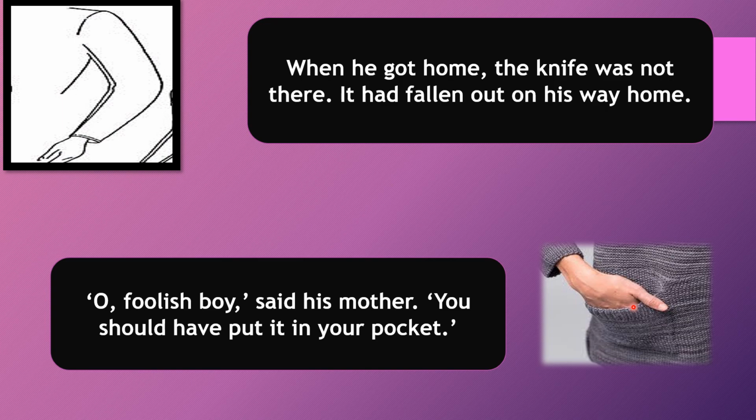So his mother says, "You are such a foolish boy. If you keep the knife in your sleeve, it will fall." So maybe it had fallen out somewhere on the road. So remember, next time you should keep the knife in your pocket this way. So Hans' mother says this to Hans.